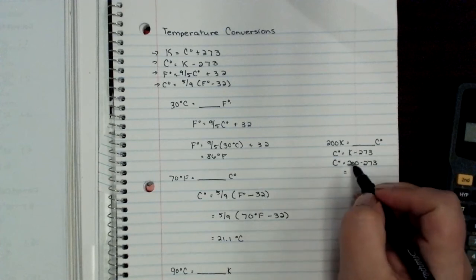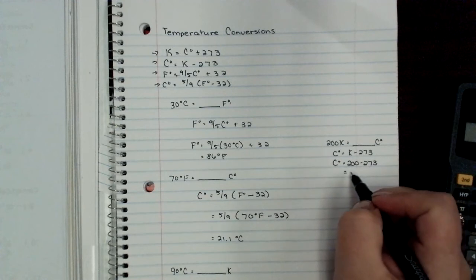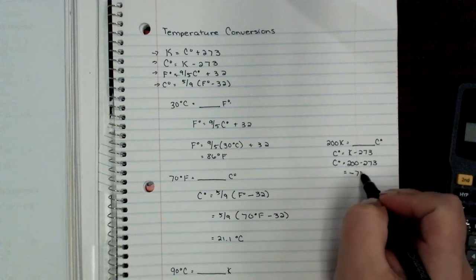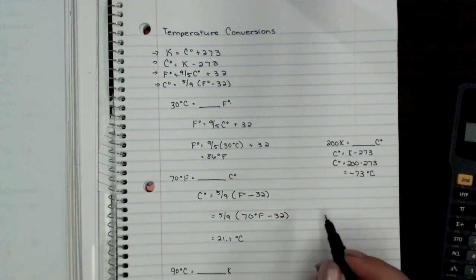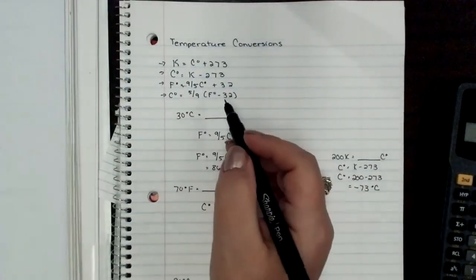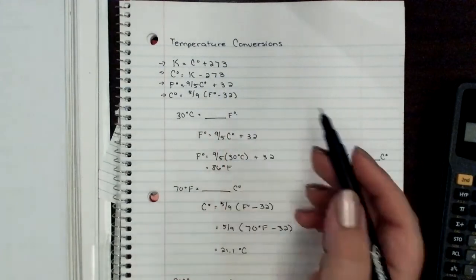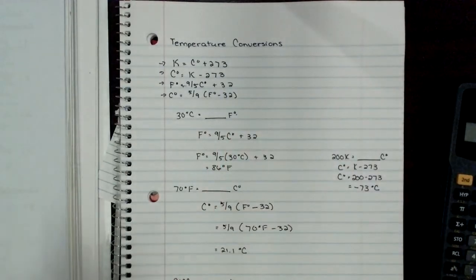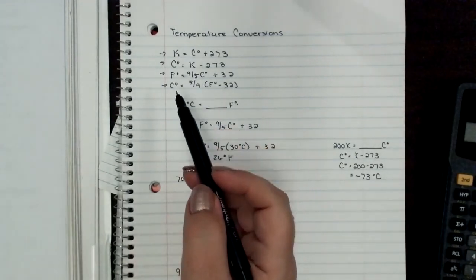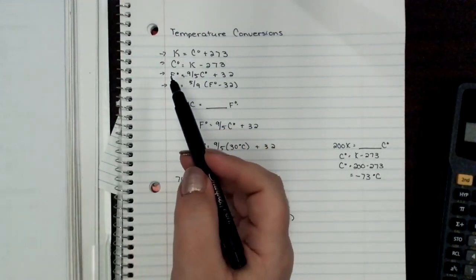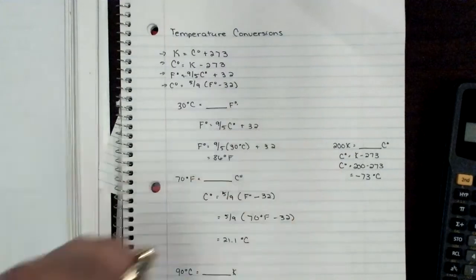So 200 degrees Kelvin minus 273, I'm going to get negative 73 degrees Celsius, and that would be my answer right there. So once again, these are really simple. There are sometimes a combination. You may have to go from Fahrenheit to Kelvin. So to do that, you may have to convert from Fahrenheit to Celsius and then to Kelvin.